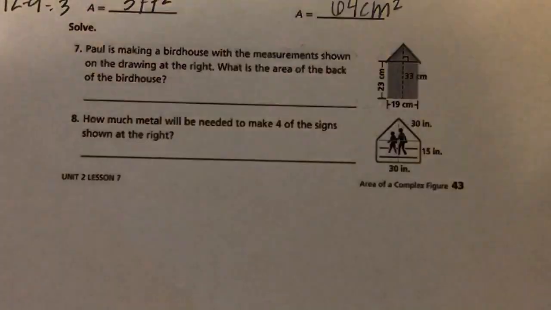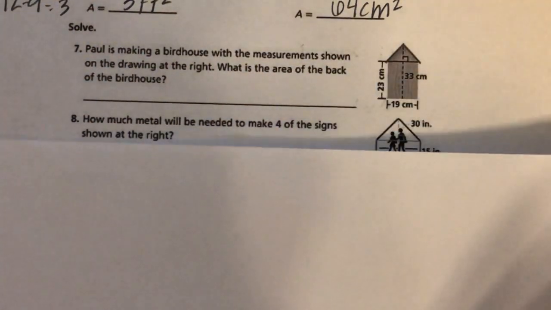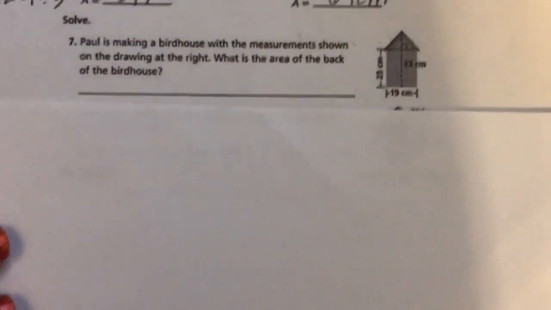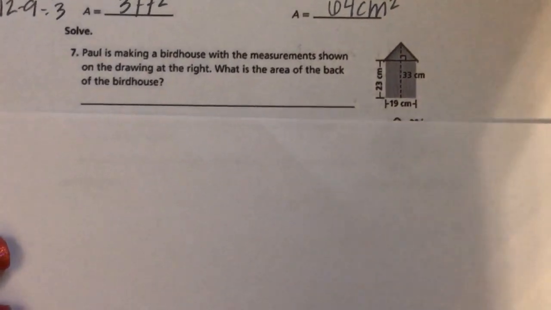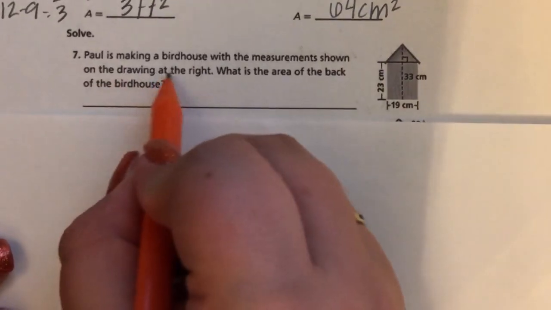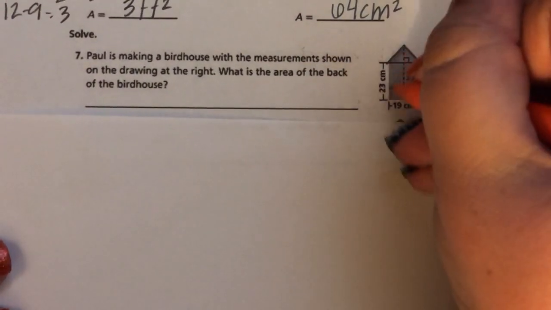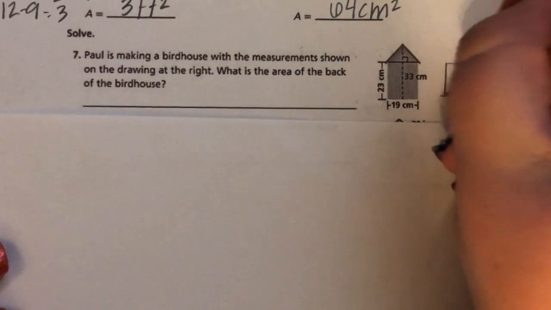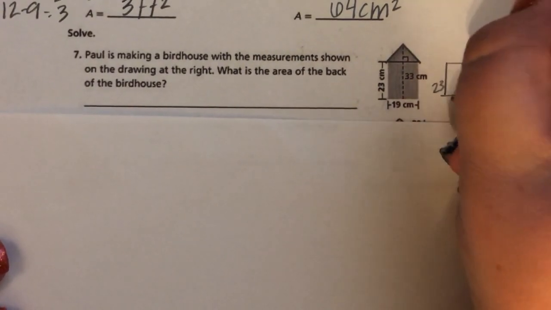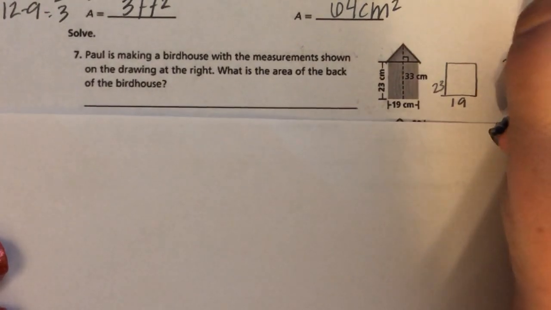Paul is making a birdhouse with the measurements shown at the right. What is the area of the back of the birdhouse? So we're really looking at this drawing or model. Now, when I'm doing the back of the birdhouse, I don't have to worry, luckily, about any doors, or maybe there are doors for birds to get out. I don't know. It's been a while since I made a birdhouse.